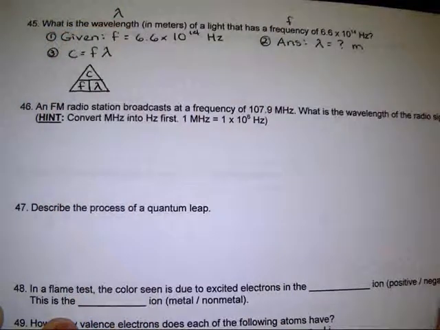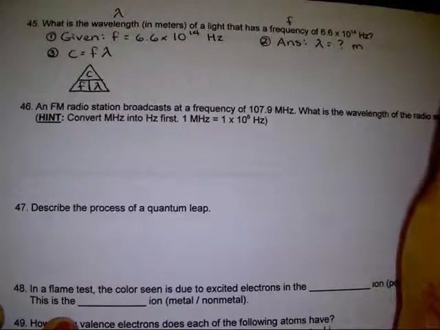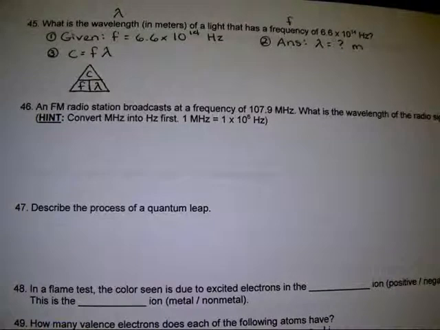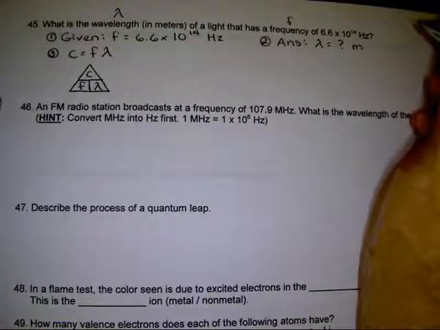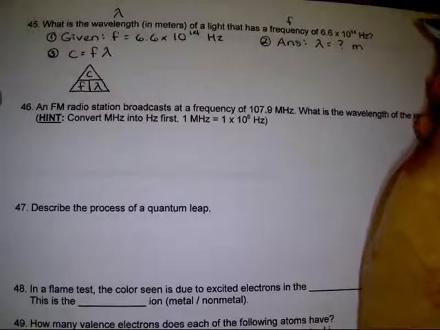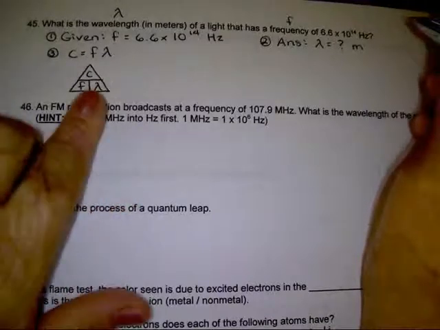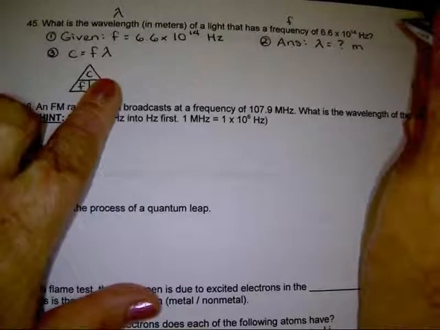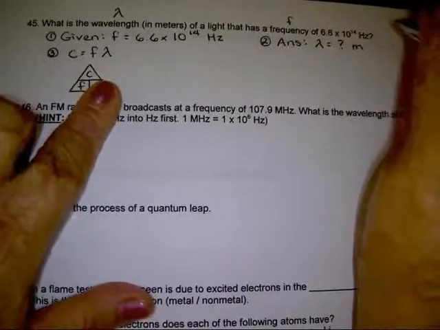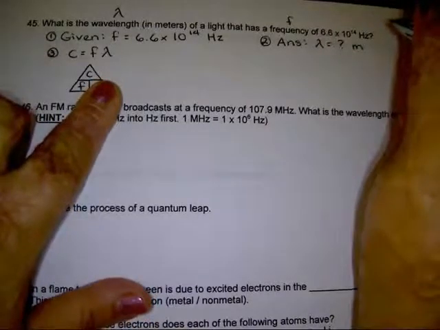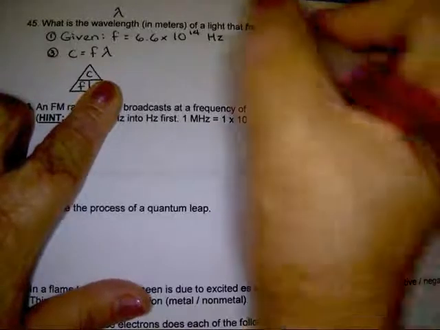C is on the top, F and lambda on the bottom two sections. So we are looking for wavelength in this problem, so I'm going to cover up wavelength, lambda, in the triangle, and it looks like it's going to be lambda equals C over F.